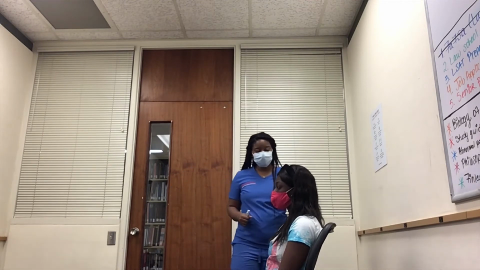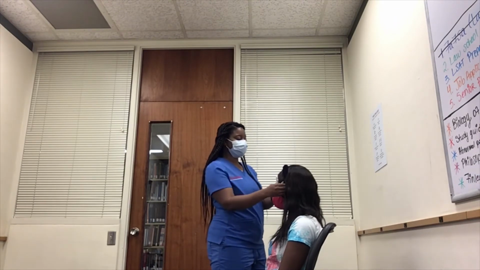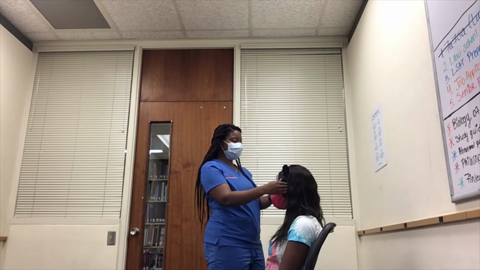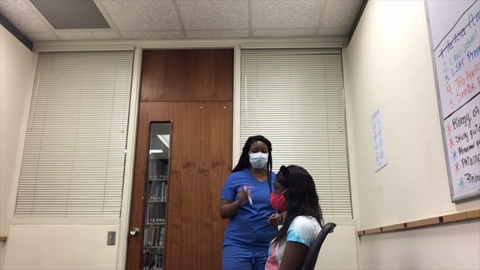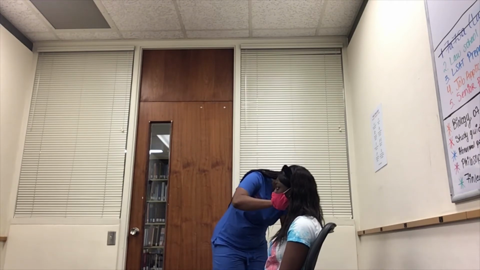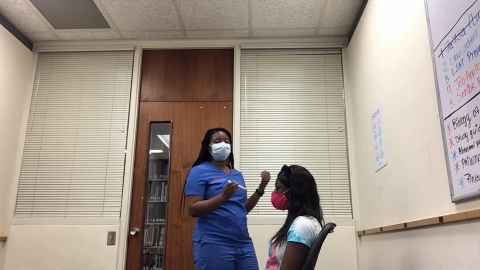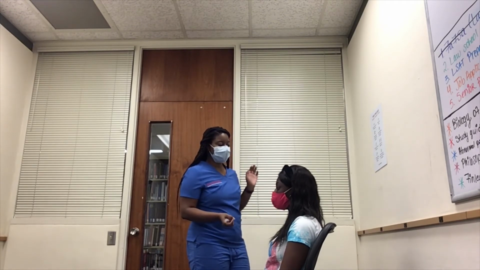With observation, there are no lesions, bumps, or any masses. I'm gonna go ahead and palpate and make sure there are no bumps, and there's nothing. So now I'm gonna check the tympanic membrane with the penlight. Her tympanic membrane is shiny and gray, and there are no lesions or bumps on her tympanic membrane.